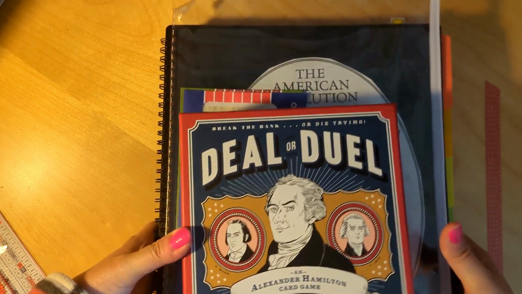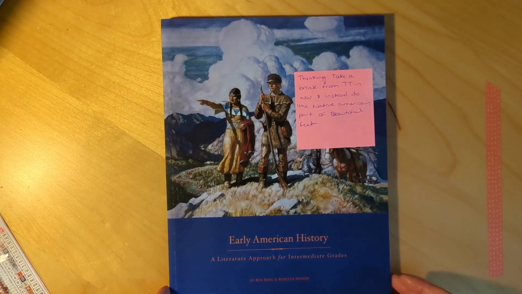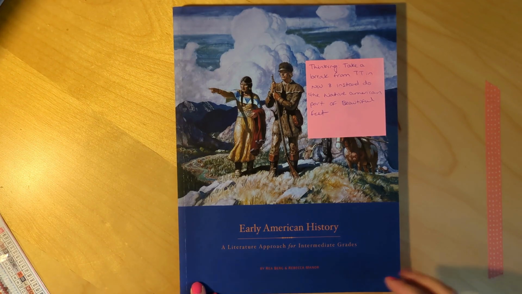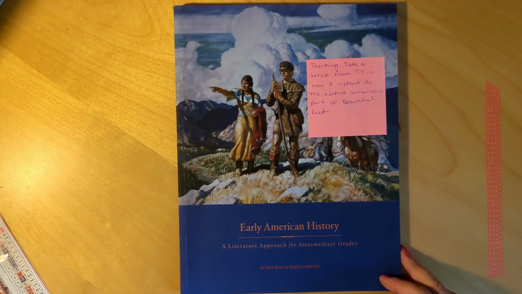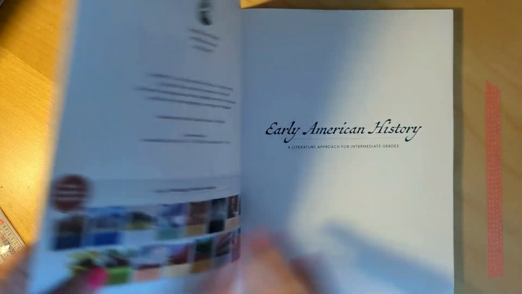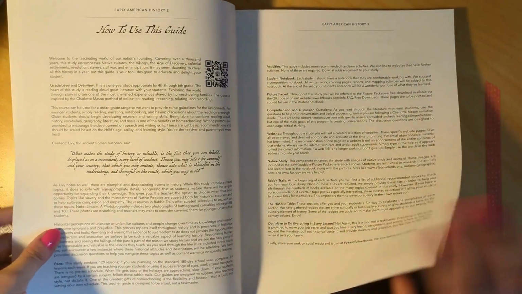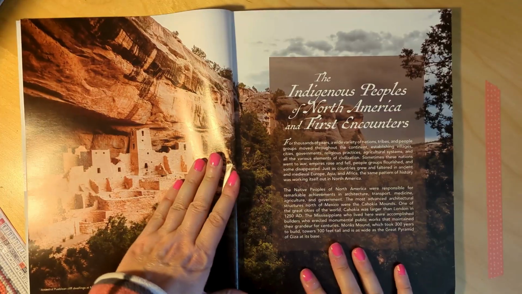And for that, we're going to be using Beautiful Feet Early American History. There's 2 of these. So this one is for intermediate grades, but there's also one, I want to say for K through 3. For this rabbit trail, I'm looking specifically at this first part of this curriculum.